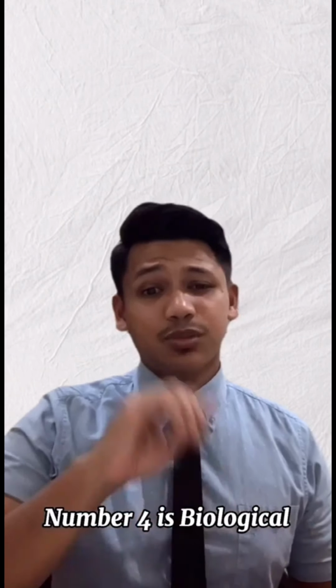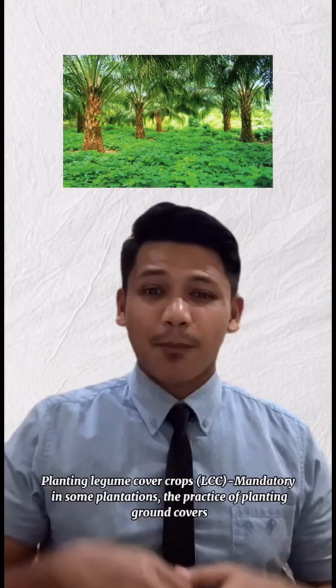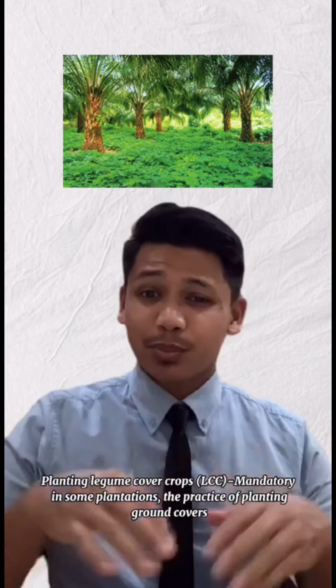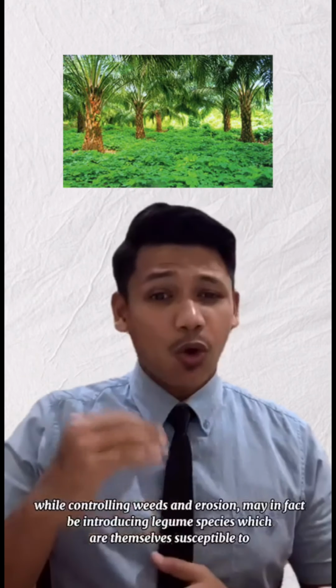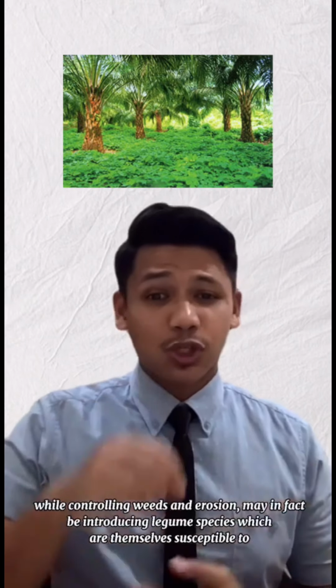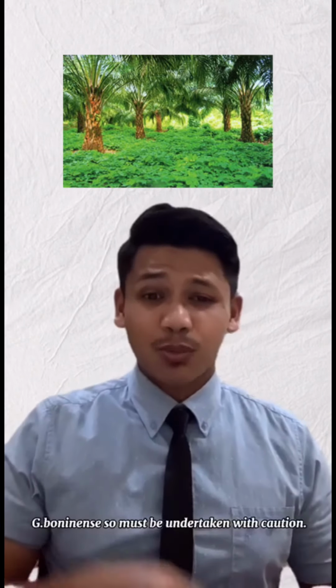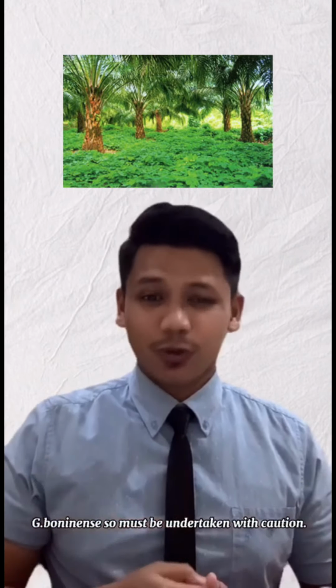Number 4 is biological: planting leguminous cover crop (LCC). Mandatory in some plantations, the practice of planting ground covers while controlling weeds and erosion may in fact introduce leguminous species which are themselves susceptible to Ganoderma boninense, so it must be undertaken with caution.